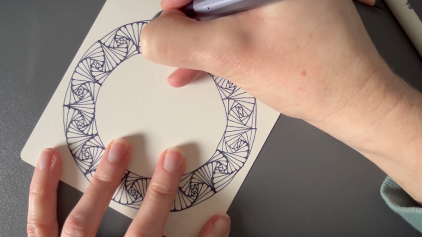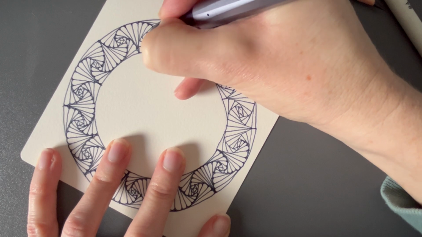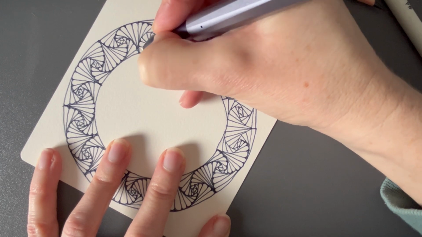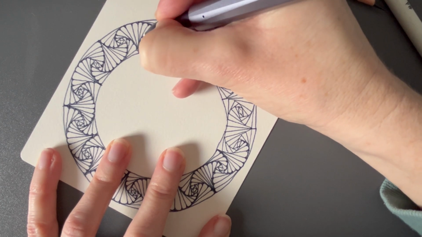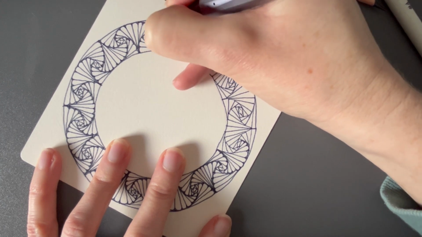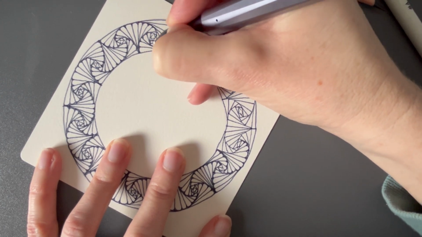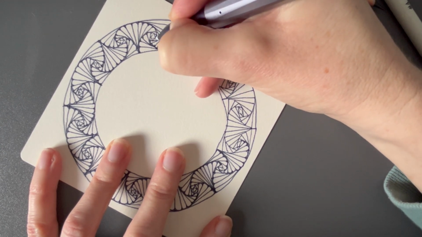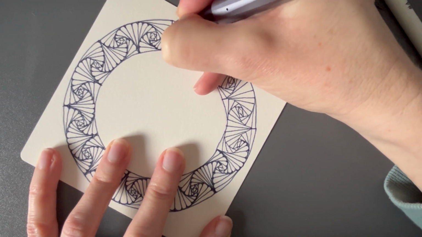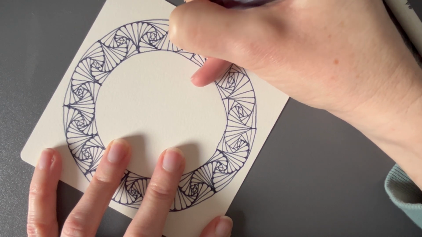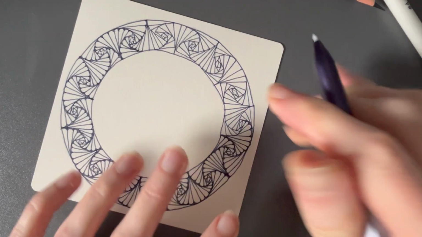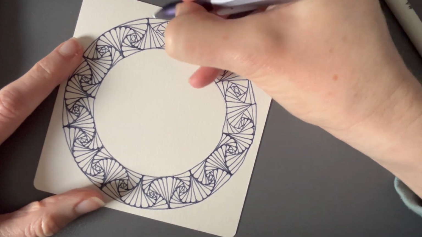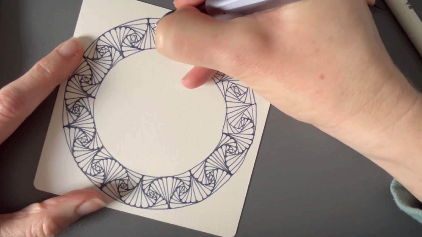because it's a refillable pen. So it just means that I have to top it up with ink when it's required. It's basically a refillable version of the PN pen. If you're familiar with the PN pen, Zentangle often use a pen that has a plastic nib on it.